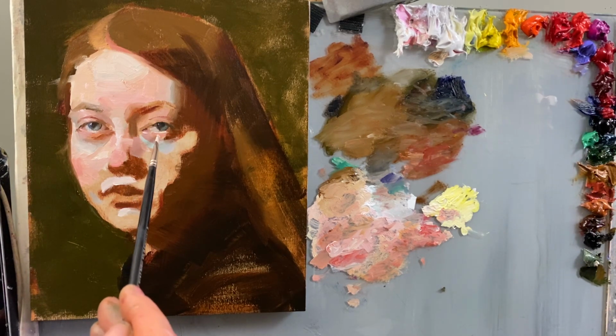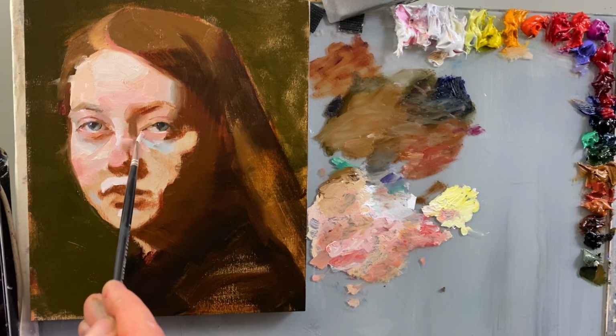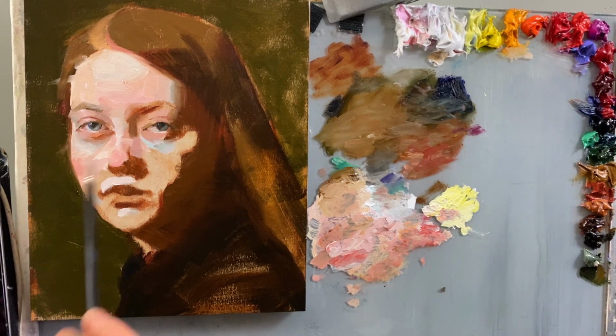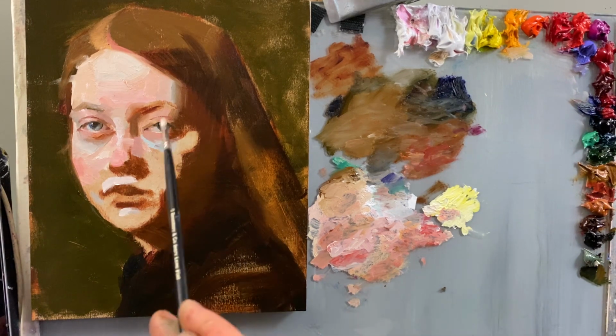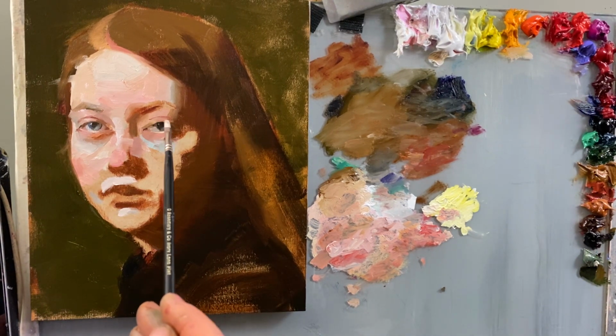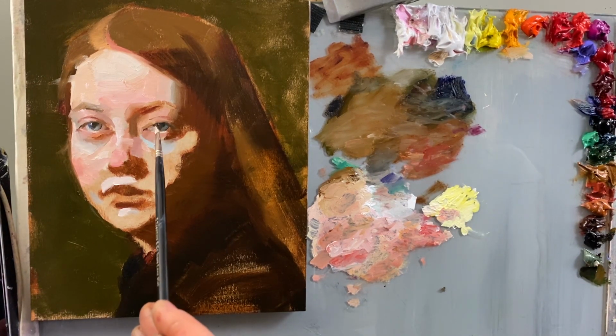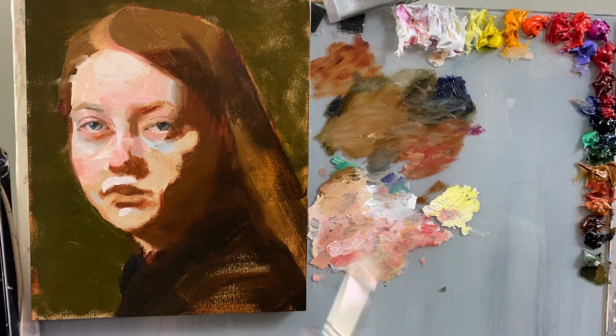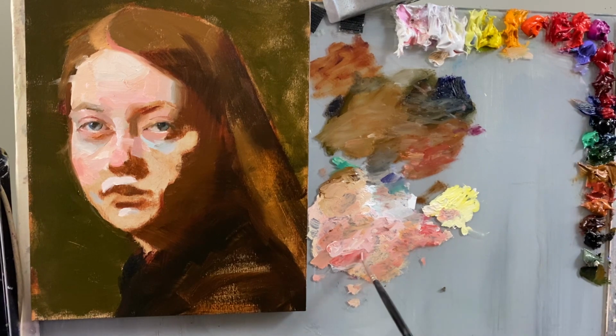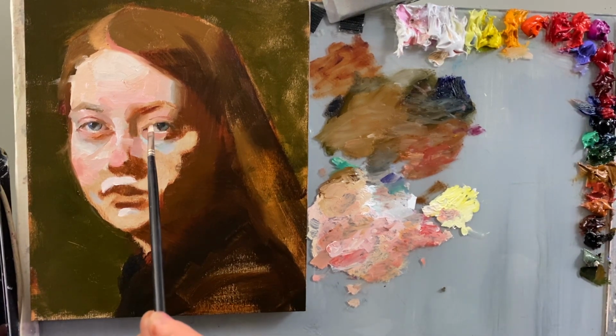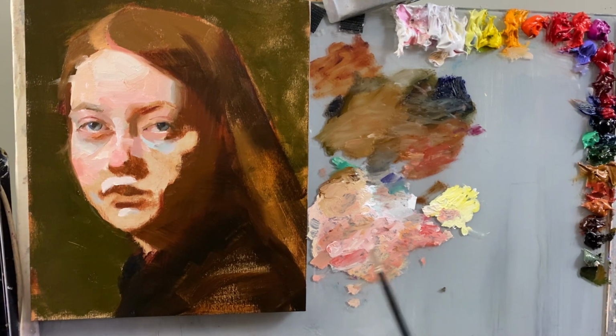And around. And then soften that upper line just a little bit with your brush. Bring this slightly up. Okay. Bring a little bit of a warmer cast shadow from the upper eyelid to the corner of the eye.